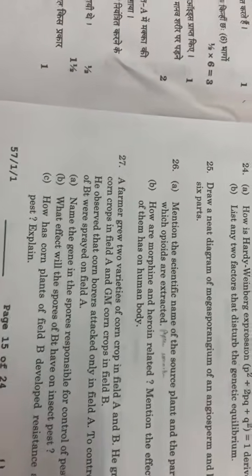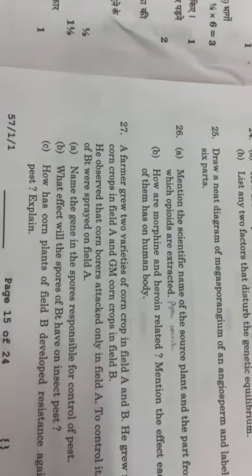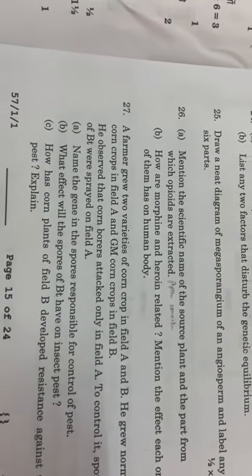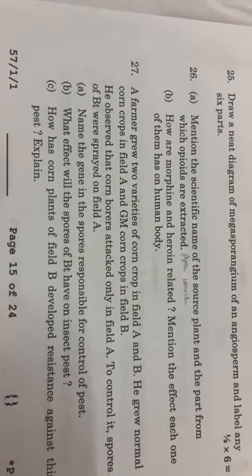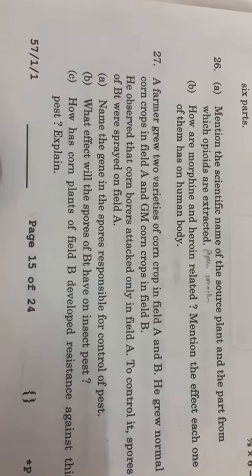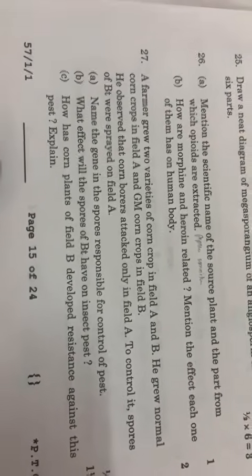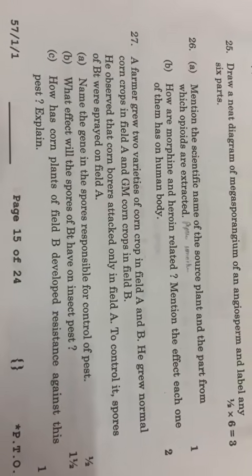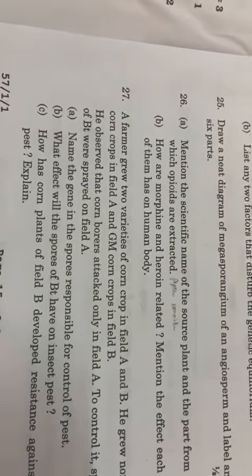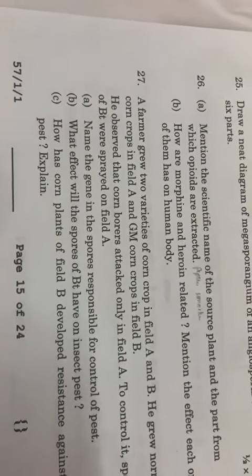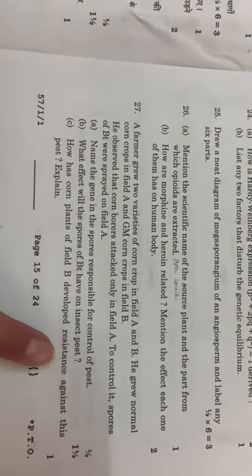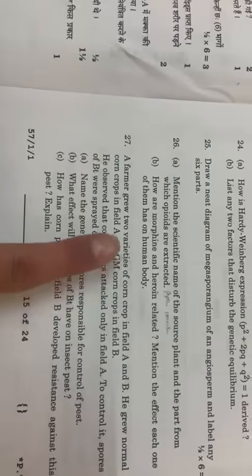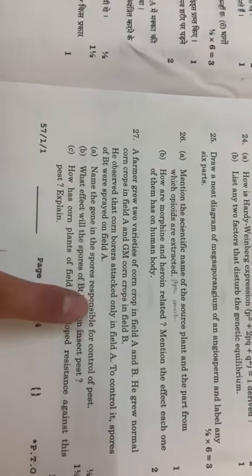But when it enters the insects, due to the alkaline medium in their stomach, the protoxin gets activated, and that kills the insect by forming perforations or pores in the stomach. And this is developed because of the genetic modification, as it is given in the paper.